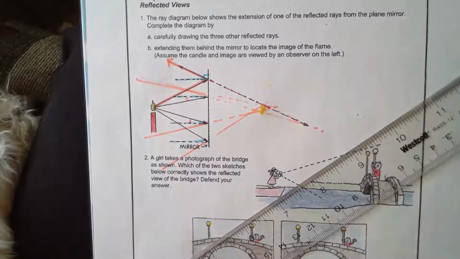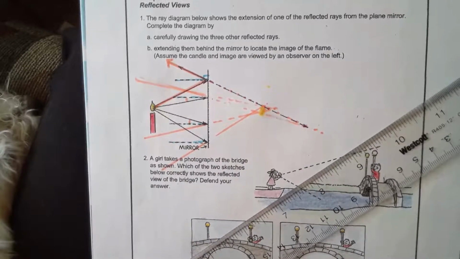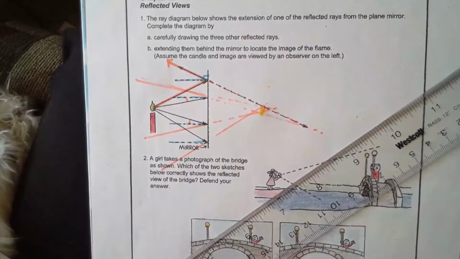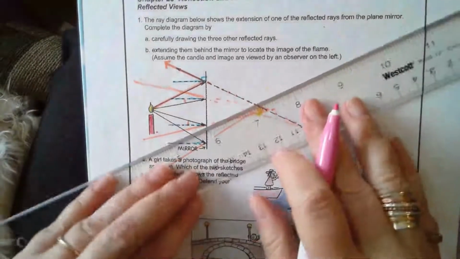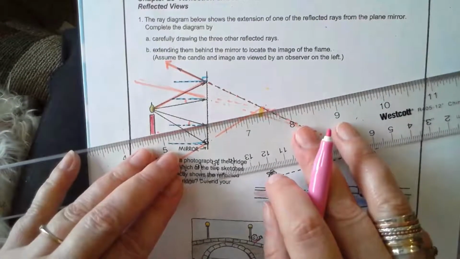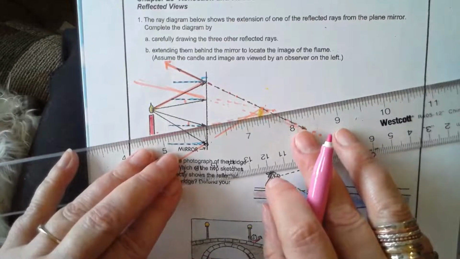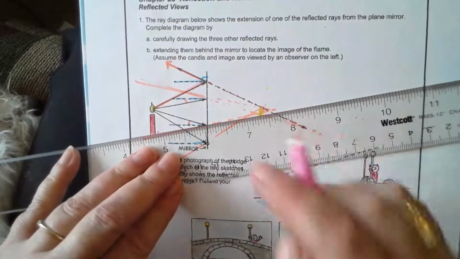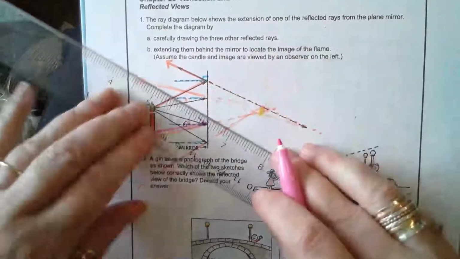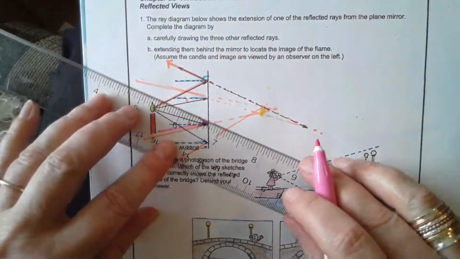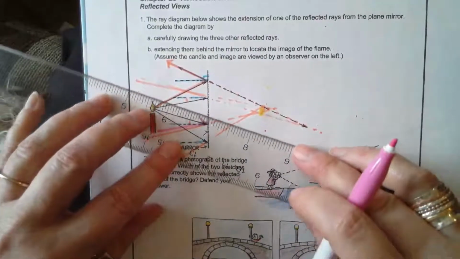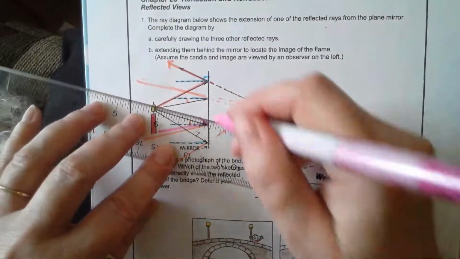And if I do the same from the bottom of the candle, so if I pick this point here, in this case, my reflected angle is going to be about like that.